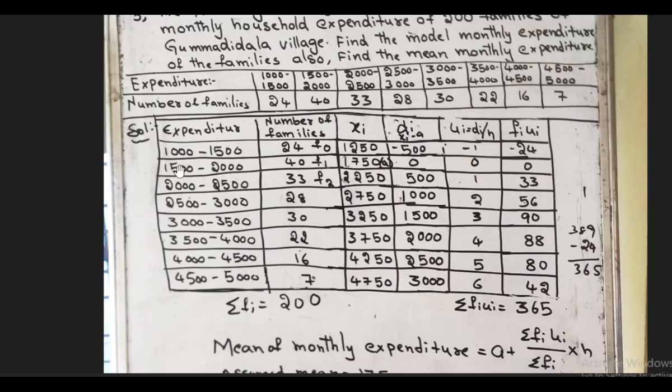If you observe the first class interval, 1000 to 1500, the mid value is 1250. Next class interval 1500 to 2000, the mid value is 1750.